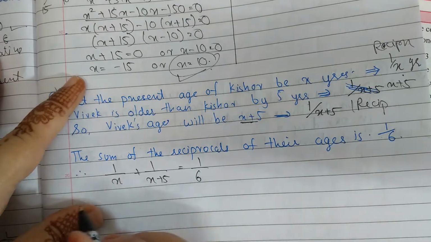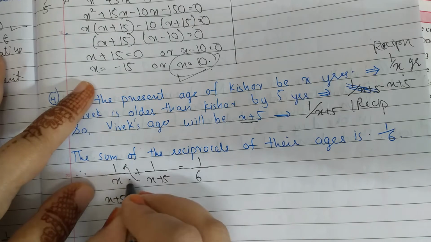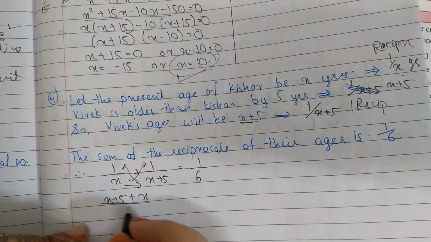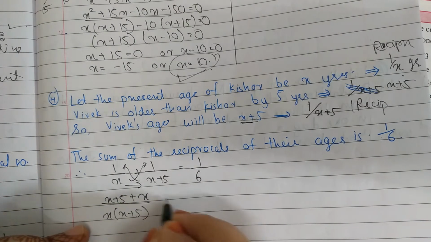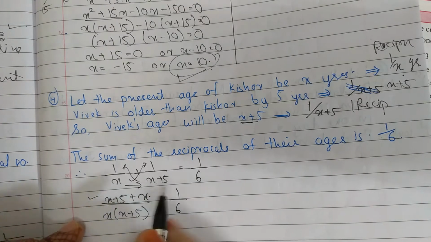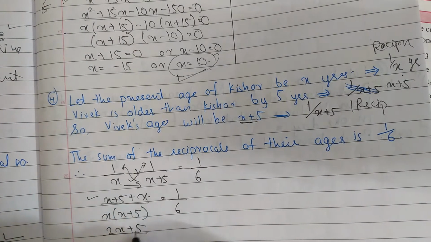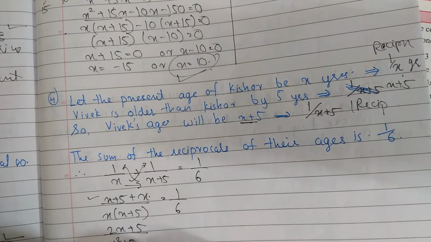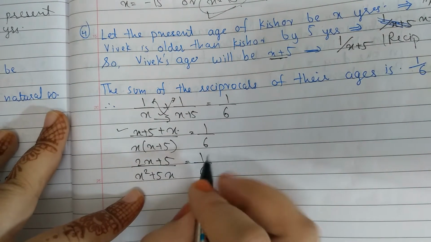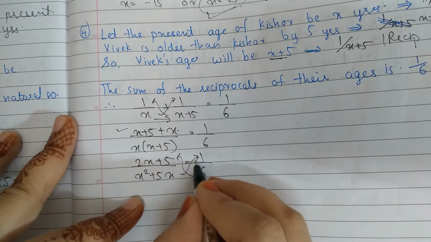In the numerator, x plus x plus 5 will be 2x plus 5, and the denominator will be x times x plus 5, that is x square plus 5x, is equal to 1 upon 6. Now we will do cross multiplication, that means 6 multiplied by 2x plus 5, and x square plus 5x will be multiplied by 1.